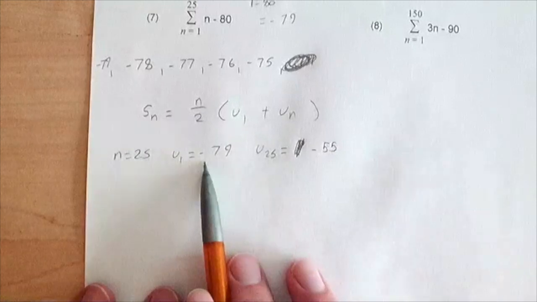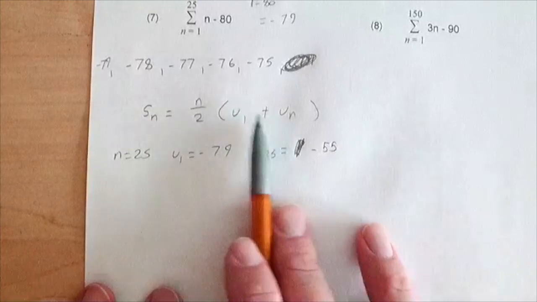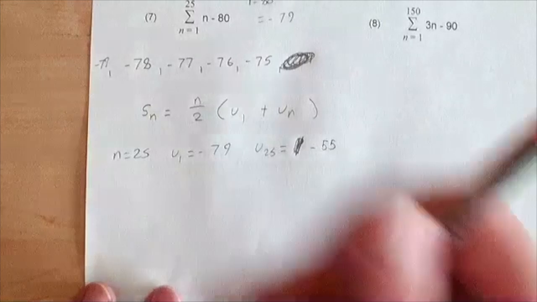So I have the first term, the 25th term, I add them up, and then multiply them by 12.5. And that's going to give me the whole sum.